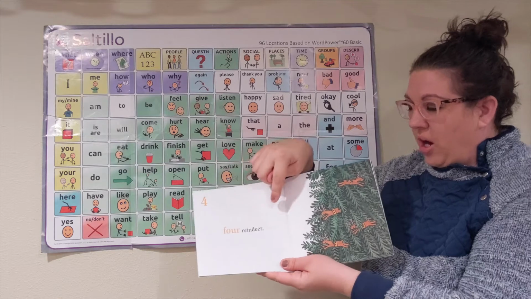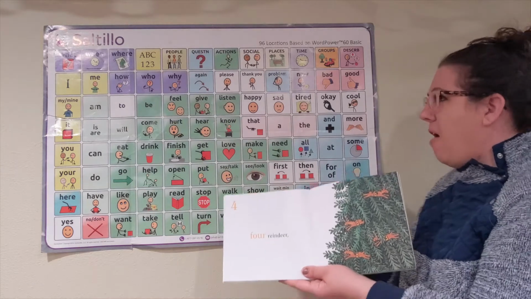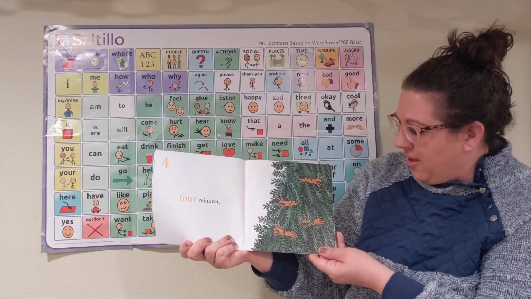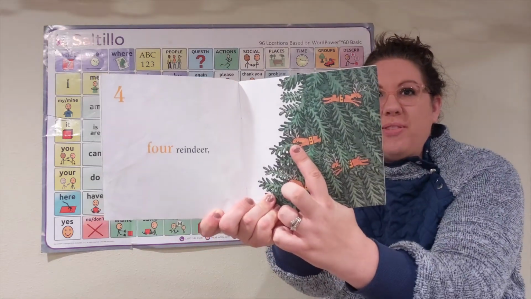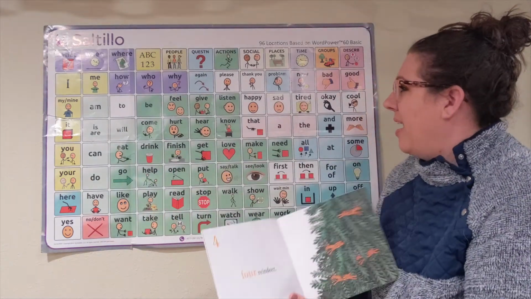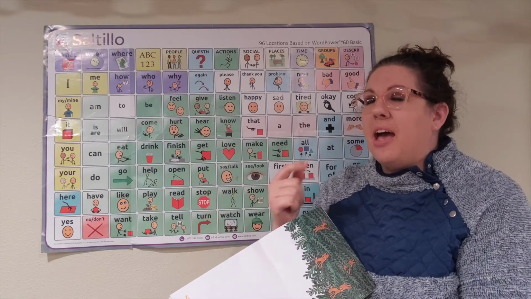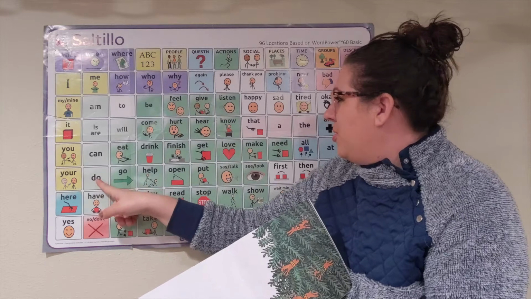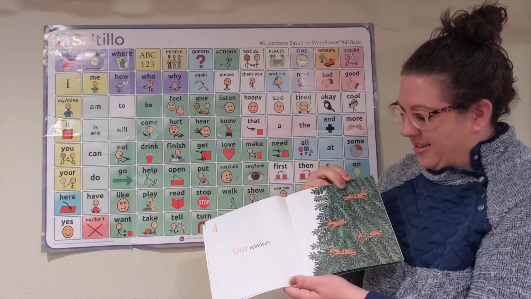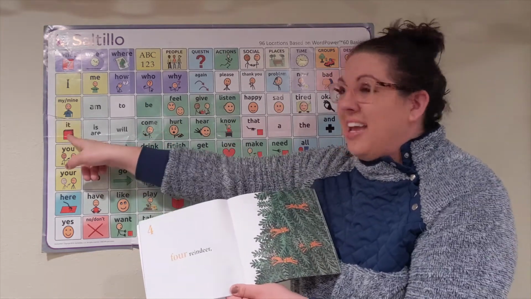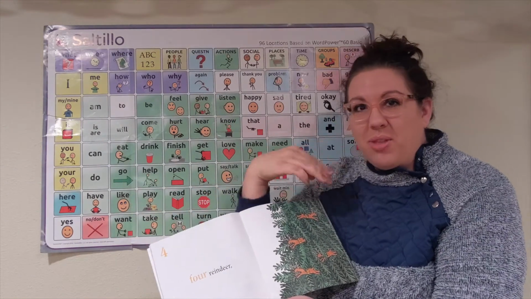4 reindeer. We see 4 reindeer on the Christmas tree. And look, they have red noses. I think that there is a story about a reindeer that has a red nose. Do you know who it is? That's right. It's Rudolph. These reindeer, they look like Rudolph with the red nose.